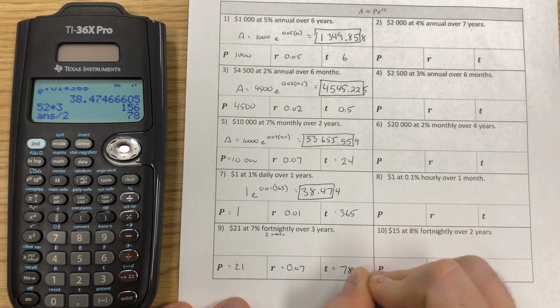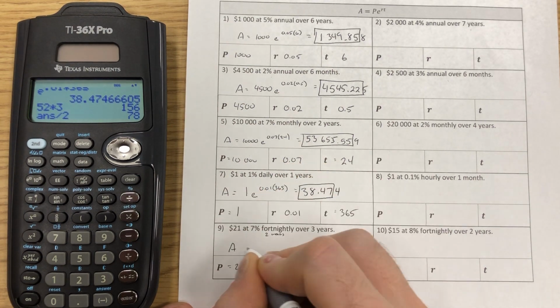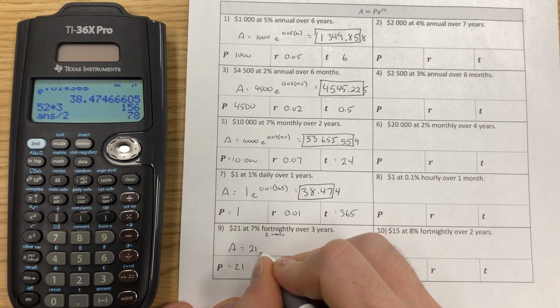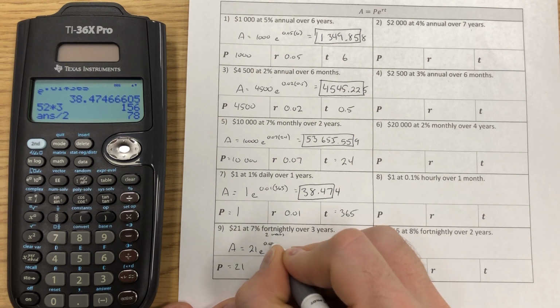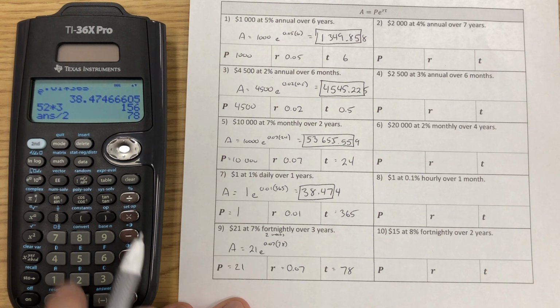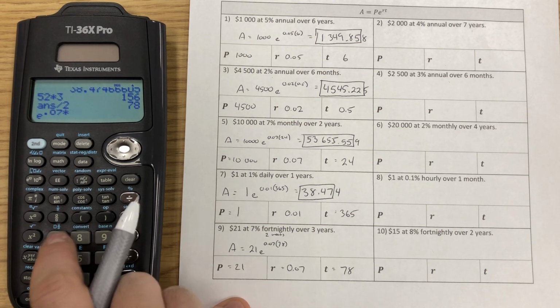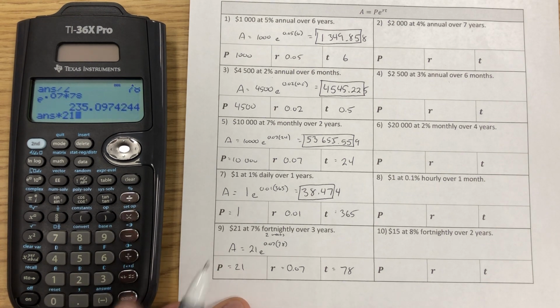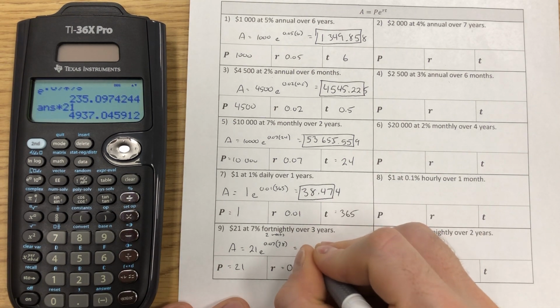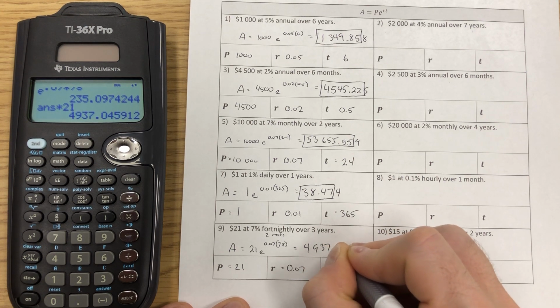So my time is 78. This amount equals $21 times Euler's number raised to the 0.07 times 78. Euler's number raised to the 0.07 times 78 times my $21 investment. Ooh, not bad. $4,937 and almost 5 cents.